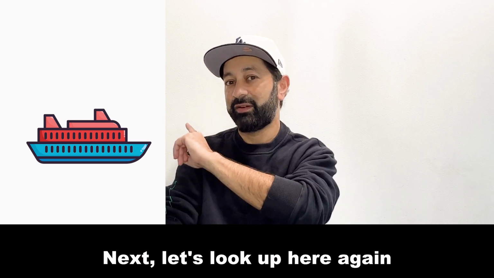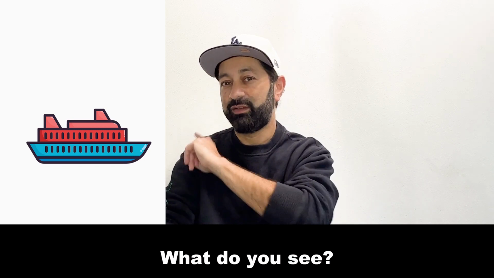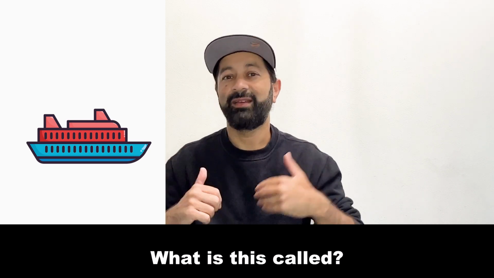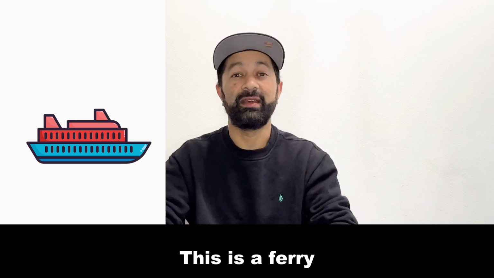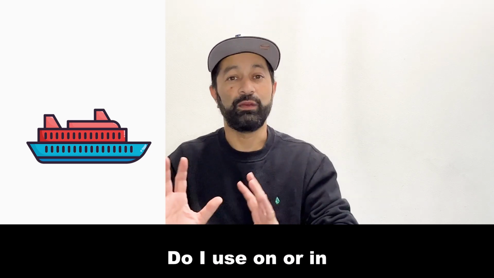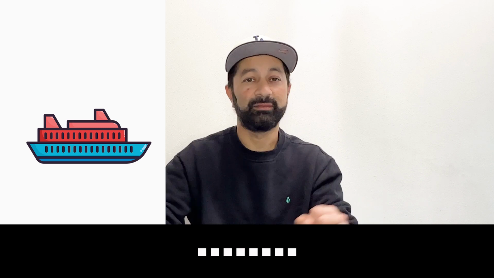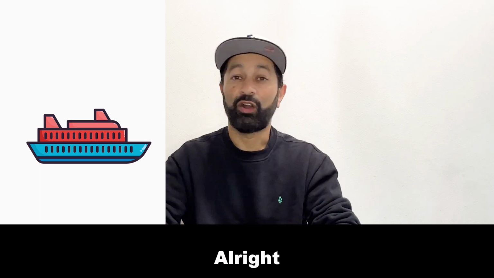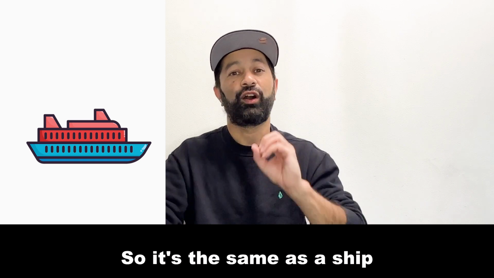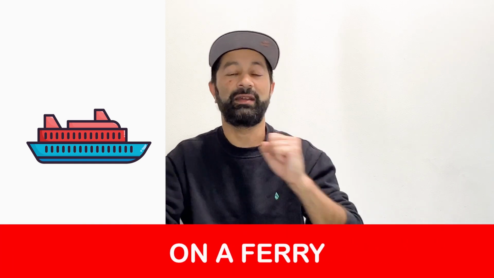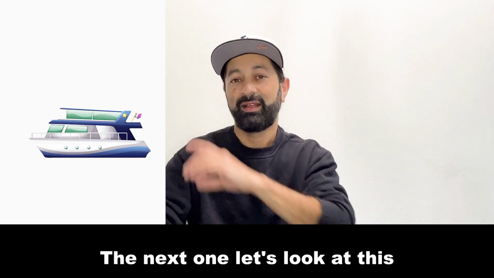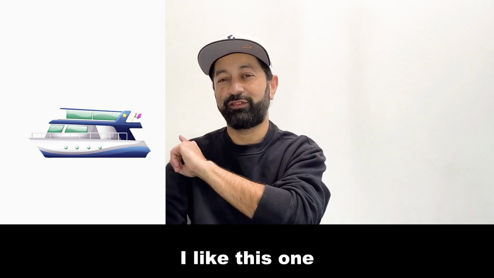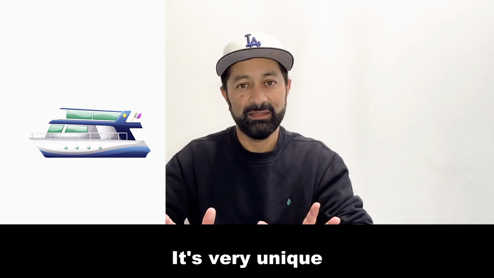Next, let's look up here again. What do you see? What is this called? This is a ferry. Do I use on or in? All right, so it's the same as a ship. On a ferry. The next one, let's look at this. I like this one. It's very unique.